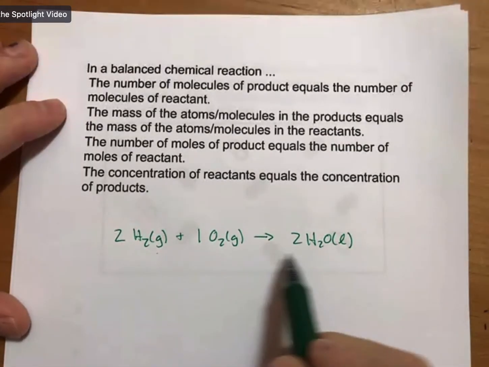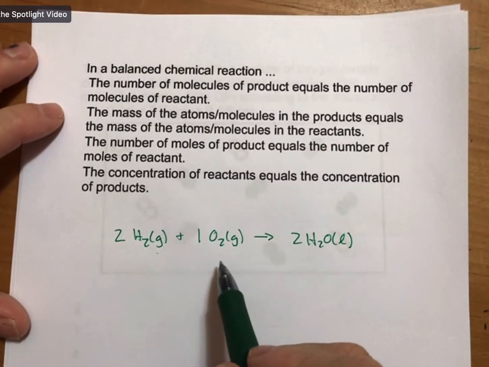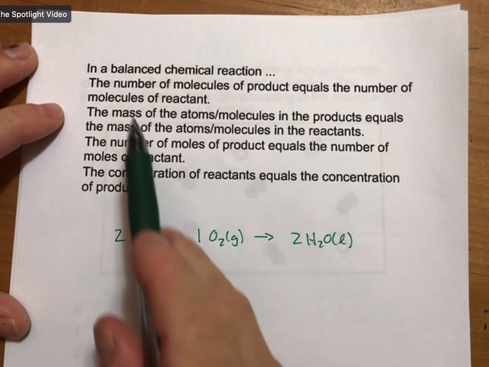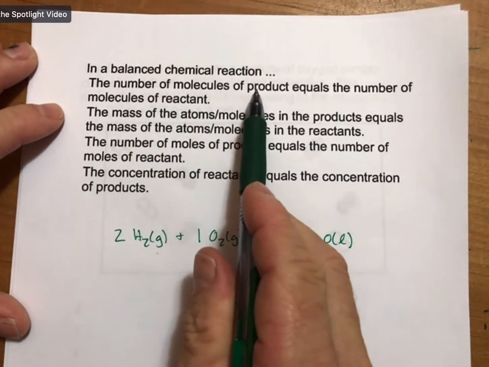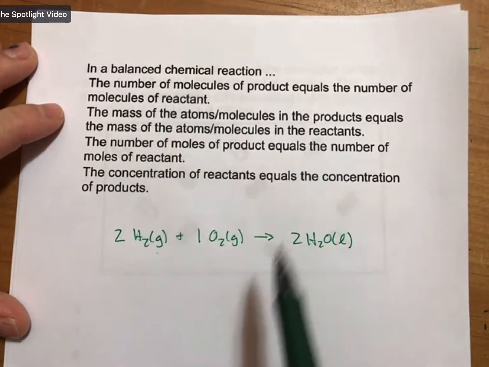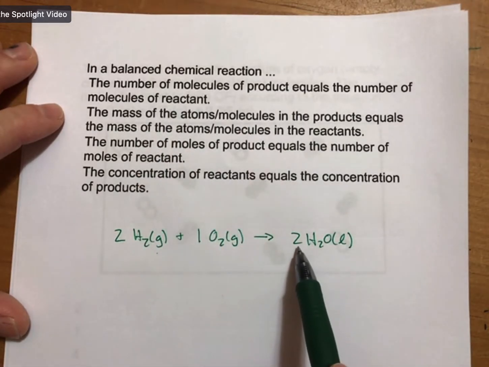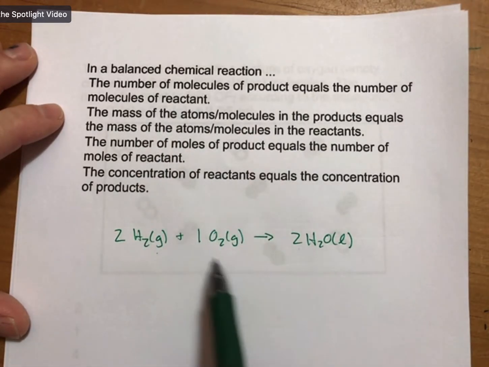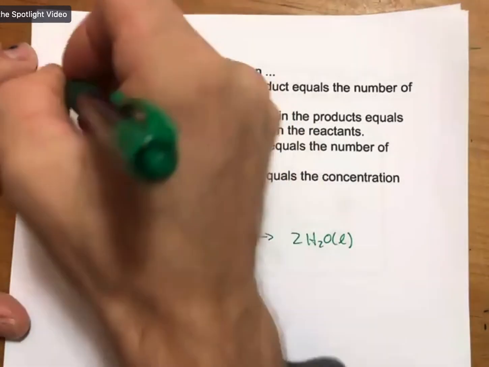In this particular balanced chemical reaction, the first choice says the number of molecules of product equals the number of molecules of reactant. Well, that's not true because I have 2 moles of product and 3 moles of reactant.